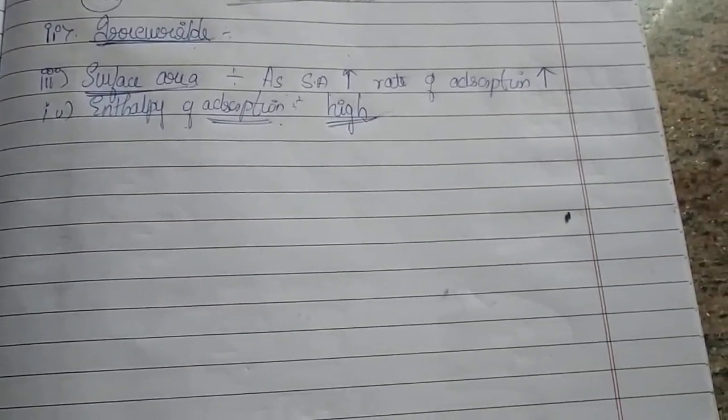So guys, soon after we have seen what we mean by the process of adsorption and the different types of adsorption and their respective characteristics, in this video we are going to see what the effect of pressure and temperature on adsorption will be.